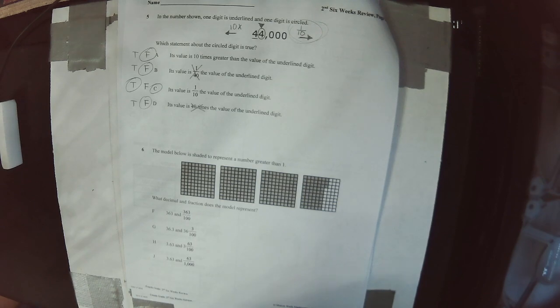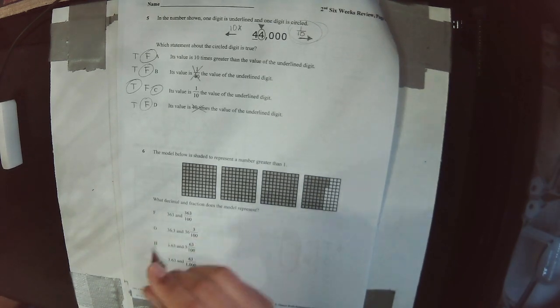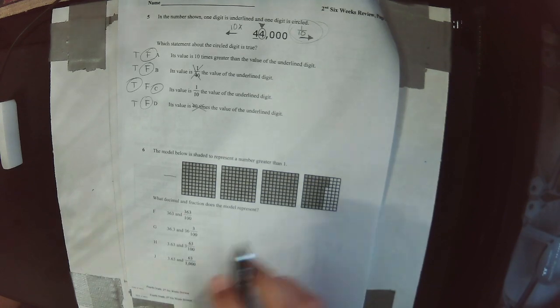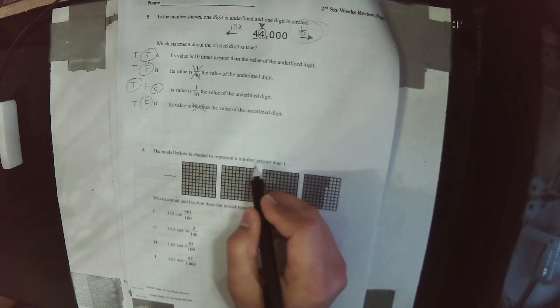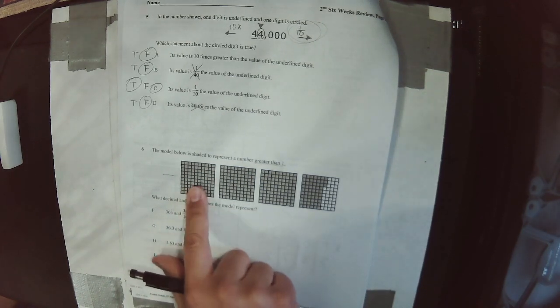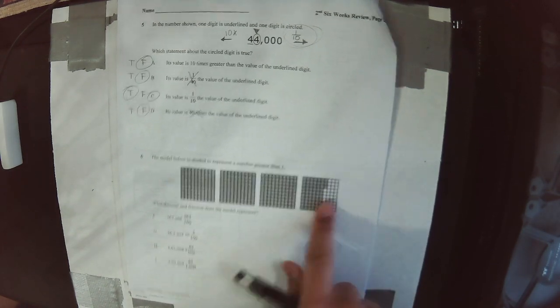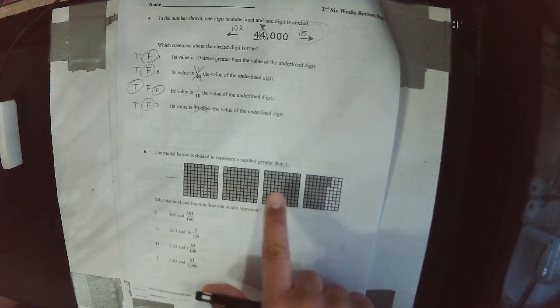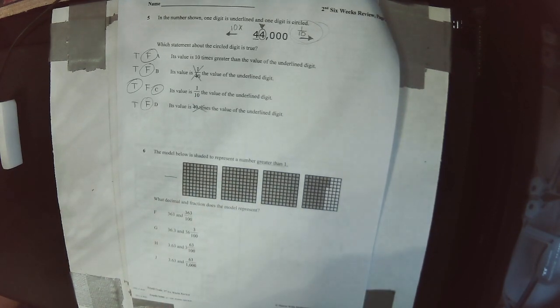I'm going to start off with the fraction. So again, this tells me that there's a number greater than 1. I can see that because there are multiple models, 4 models to be exact, and 3 of these models they shaded in completely.